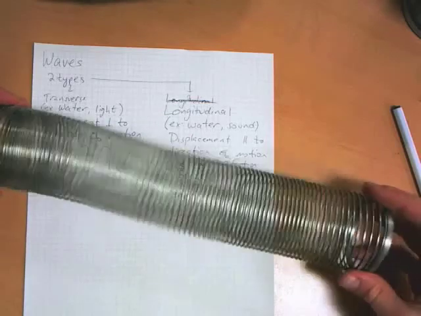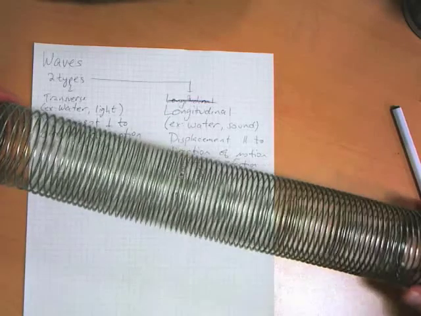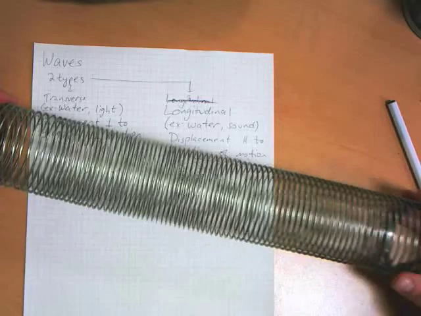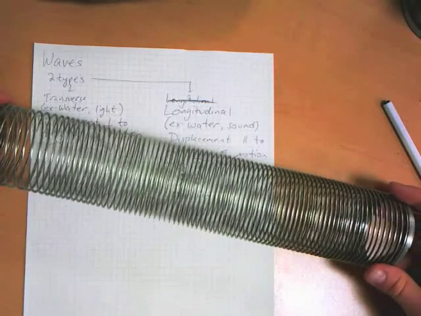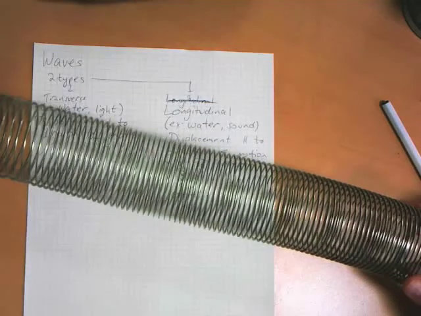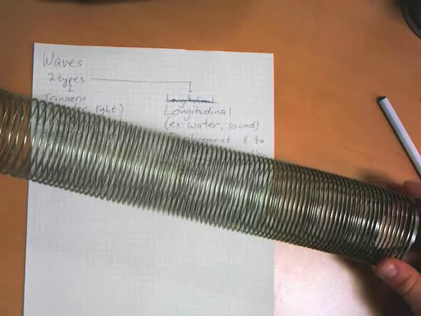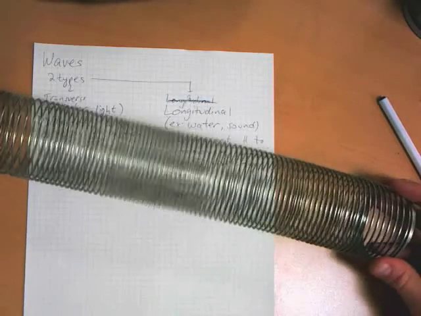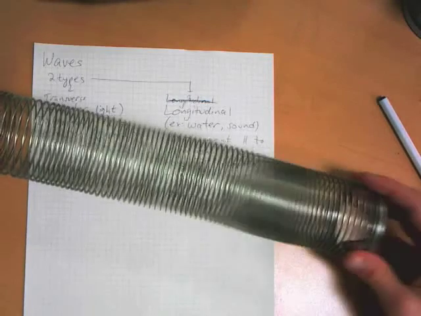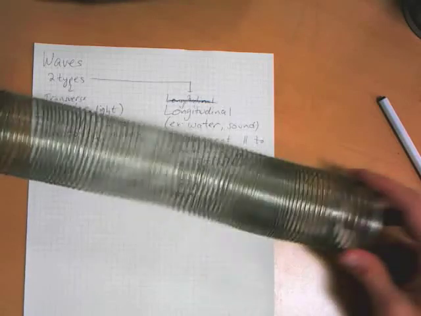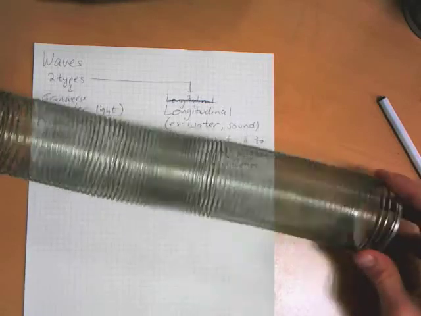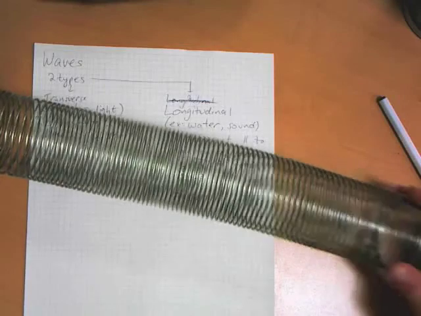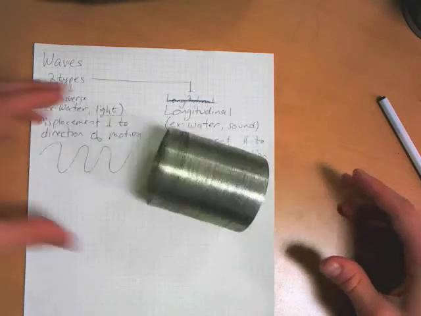You can see that the individual coils of the slinky are only moving horizontally, so the displacement is horizontal, and that is also where the wave is traveling. And again, I can set up a continuous wave, or just send a pulse down.